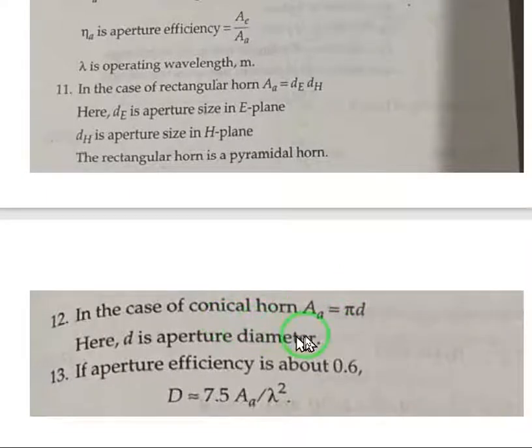In case of a conical horn, A is equal to pi d square over 4, where d is the aperture diameter, and its efficiency is considered. If the aperture efficiency is 0.6, the directivity can be 7.5 A over lambda square. This is about the conical horn antenna.